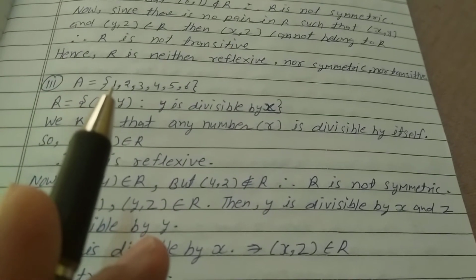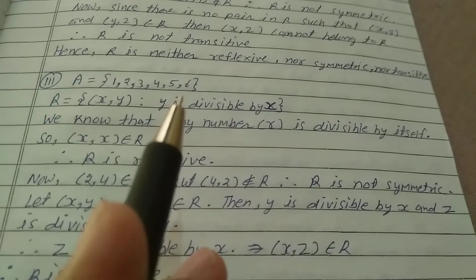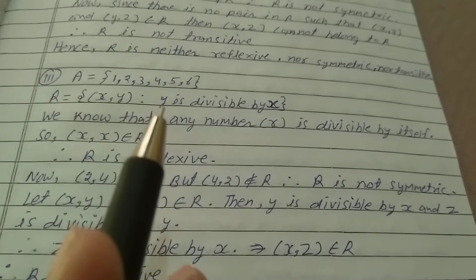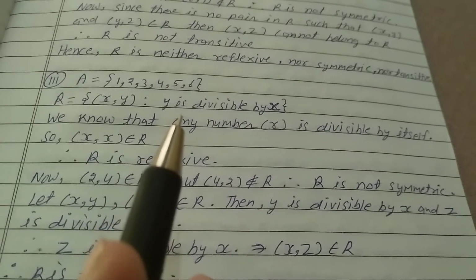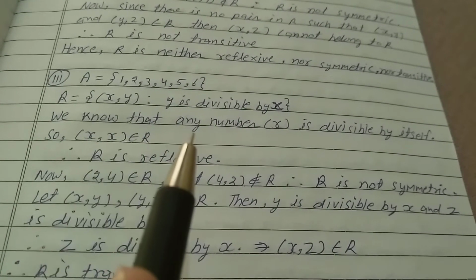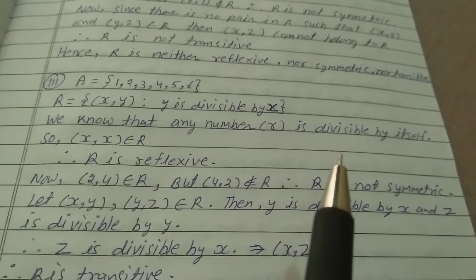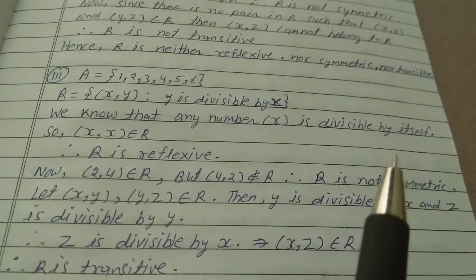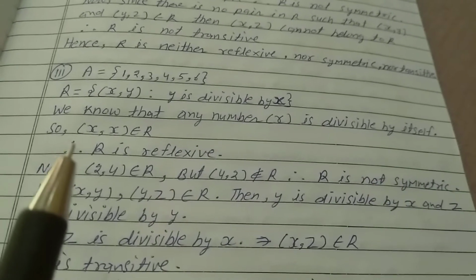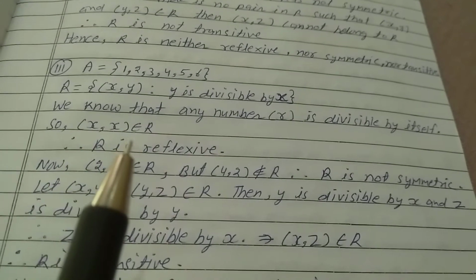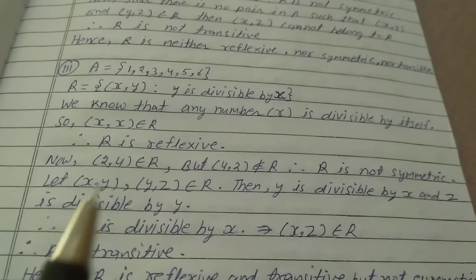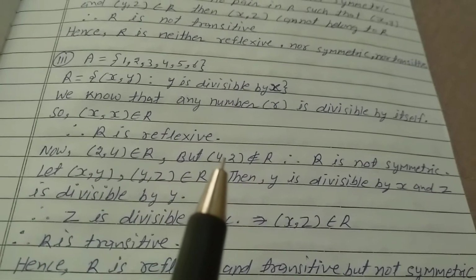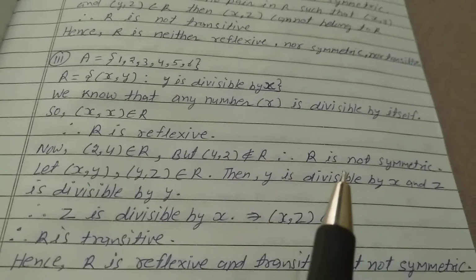Third, A = {1, 2, 3, 4, 5, 6}, R = {(x, y): y is divisible by x}. We know that any number x is divisible by itself. So (x, x) belongs to R. Therefore R is reflexive. Now (2, 4) belongs to R, but (4, 2) does not belong to R. Therefore R is not symmetric.